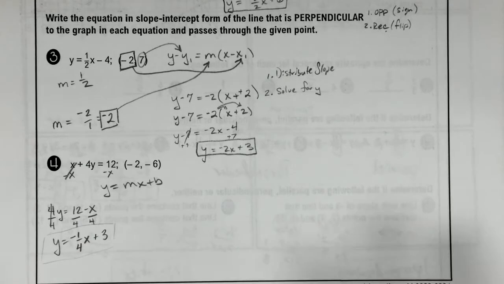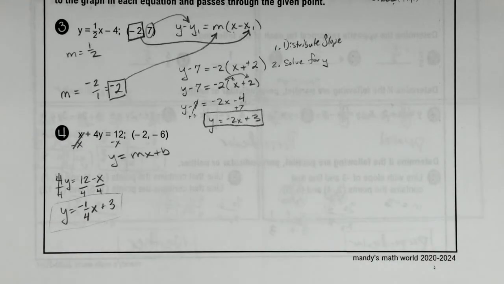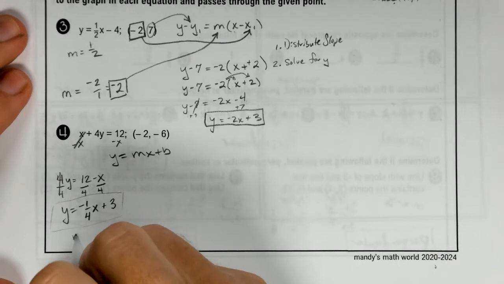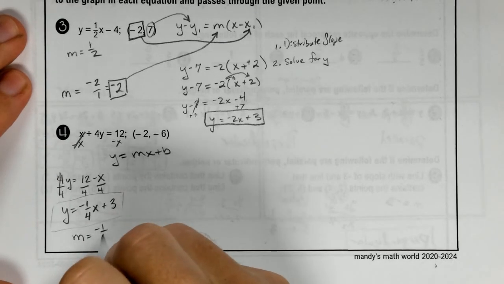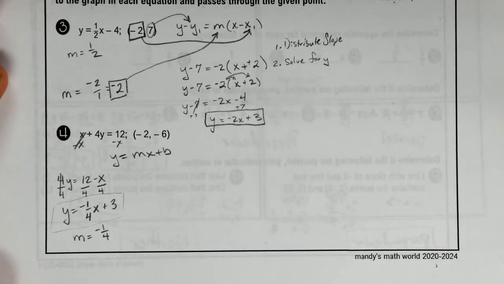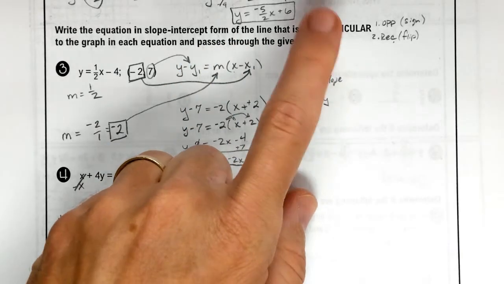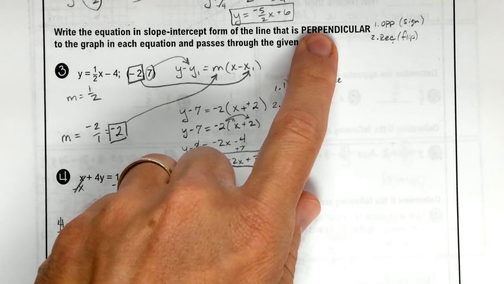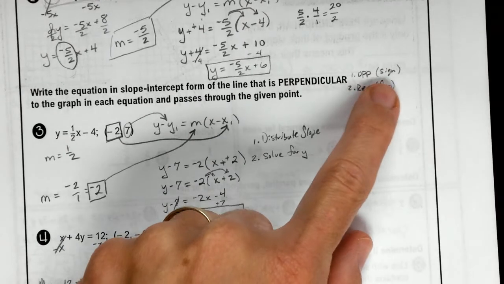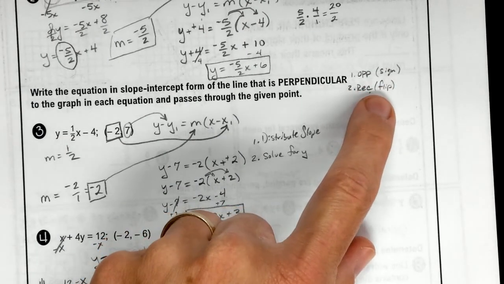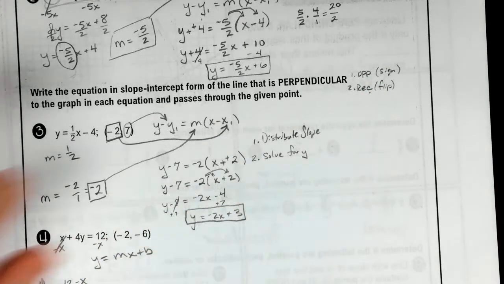Okay, now why did I do that, right? I'm trying to get the slope from there. So right now the slope is a negative 1/4. Now, let's go back to my question. My question says, write the equation in slope-intercept form of a line that is perpendicular. So I've got to make two changes to this negative 1/4. My first change is I'm going to give it the opposite sign. Second change is I'm going to flip the fraction.